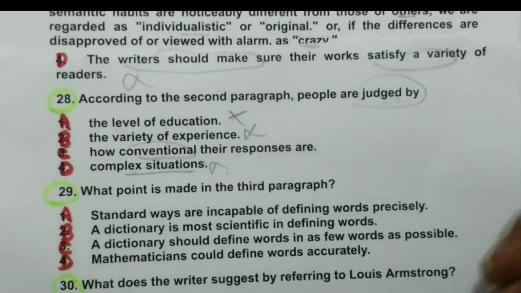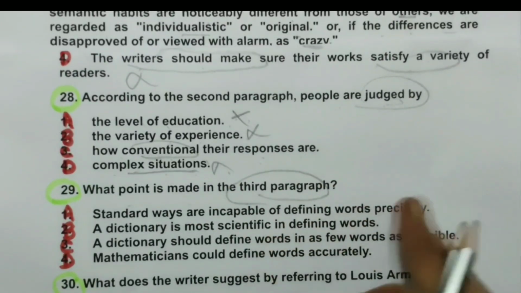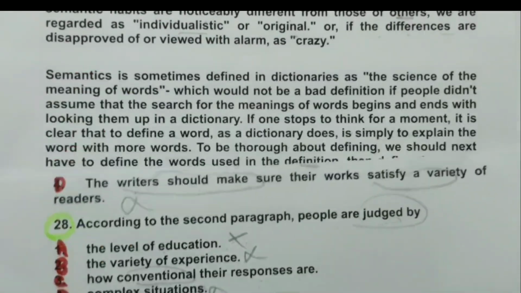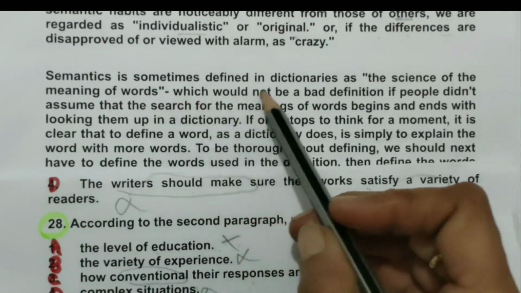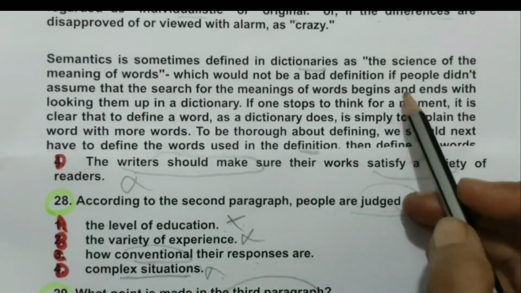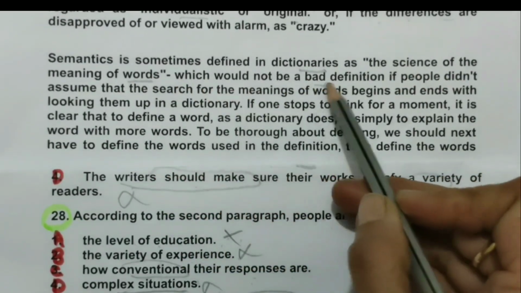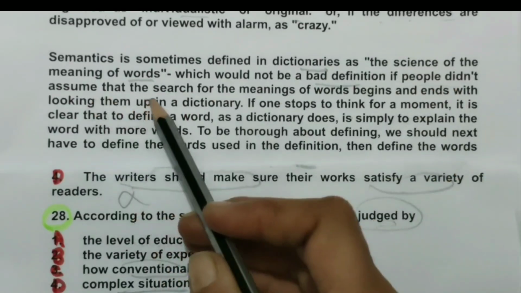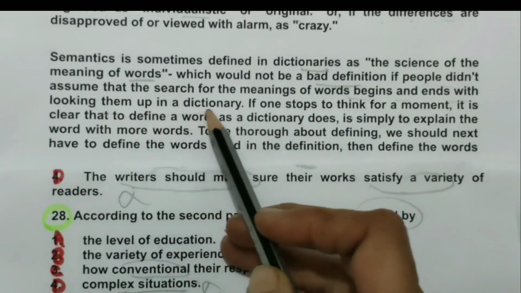Now 29, what point is made in the third paragraph? Open questions they are giving us, so it's time consuming actually. So the third paragraph, it is this. Semantics is sometimes defined in dictionaries as the science of the meaning of words, which would not be a bad definition if people didn't assume that the search for the meaning of words begins and ends with looking up in a dictionary.